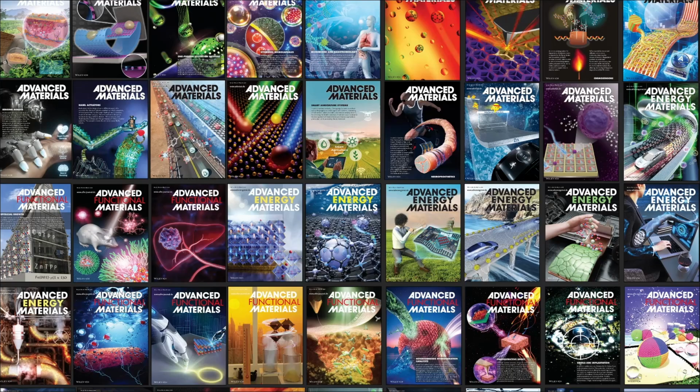I'm using this next example because it's a cover element that I've seen quite a lot. This is part of my reference board from primarily the Advanced Materials family of journals. I work in materials specifically, and so I pay attention to a lot of what goes on in covers and figures because it helps inform the tutorials that I make and the assets.